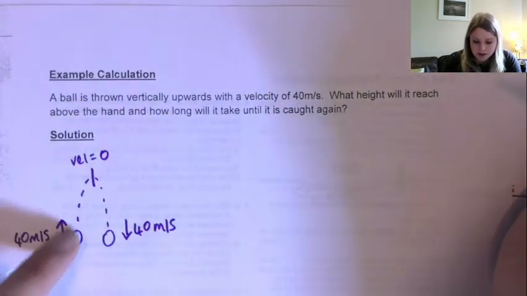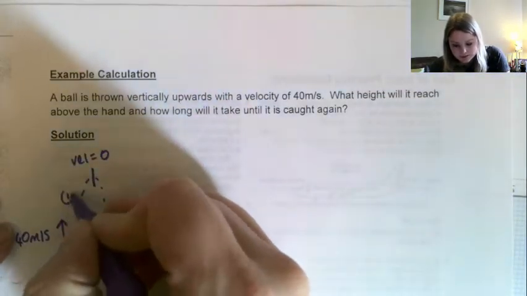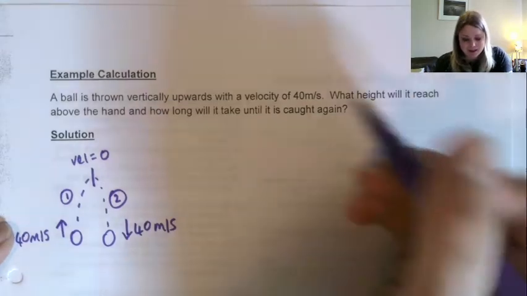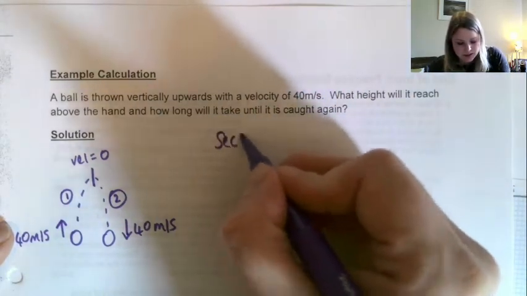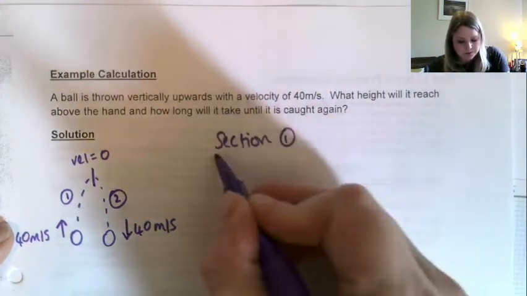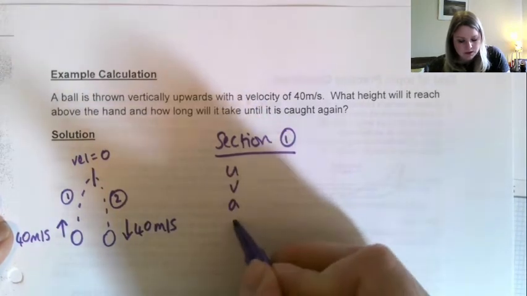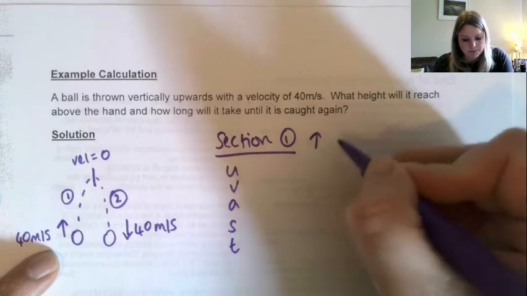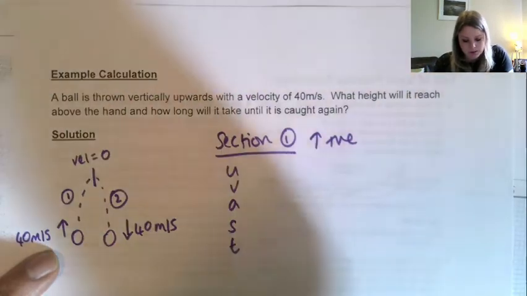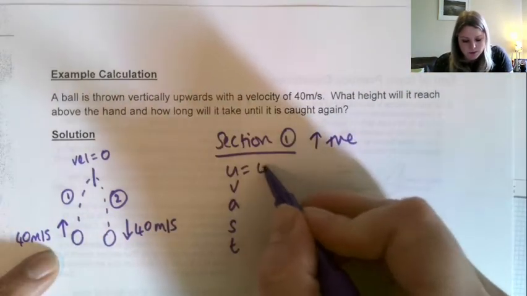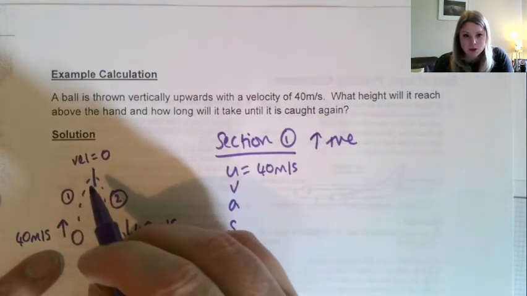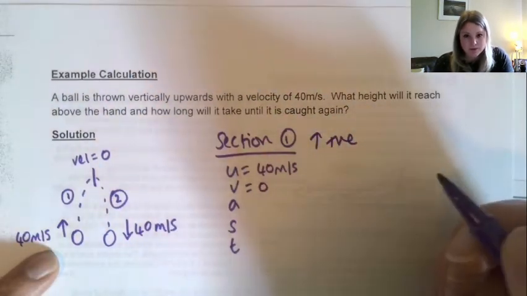So let's use this little first section on the way up to get the height that it's going to reach. So for section 1, let's list our UVAST. Let's go up the way as being positive. Okay, so U is 40 meters per second. In section 1, that only takes us right up to the top, so V is 0.